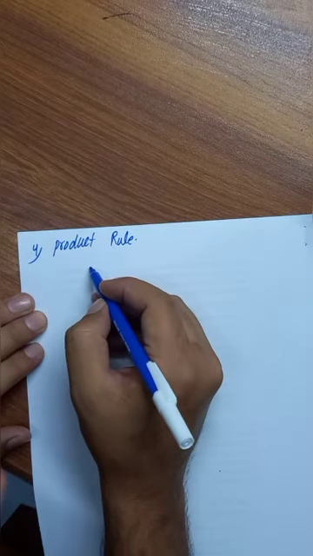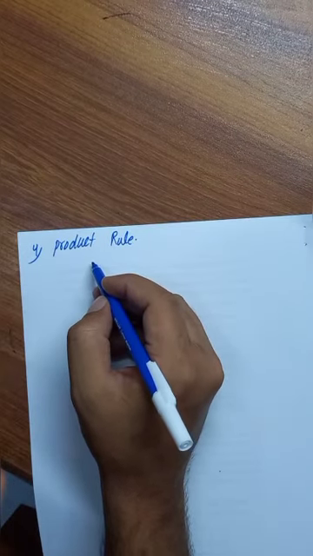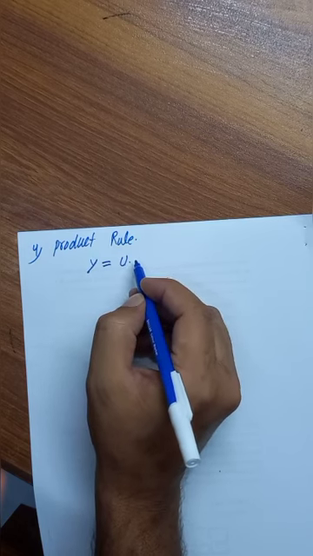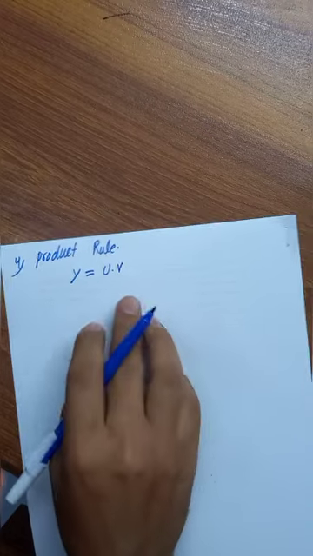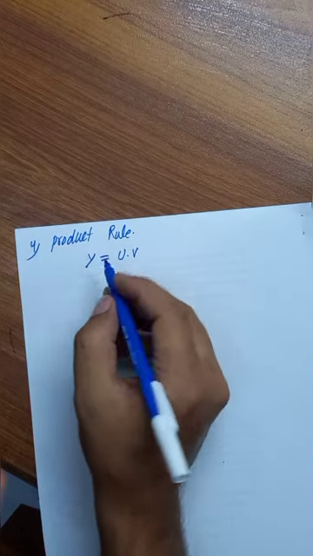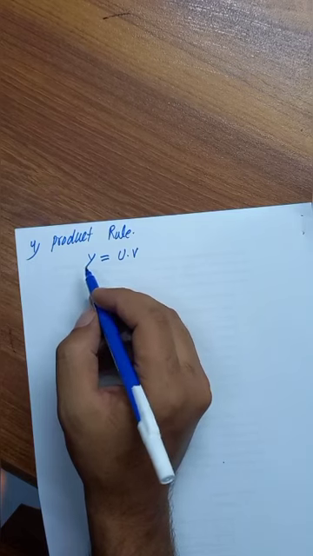Let's say we have y is equal to u dot v. Let's say these are two numbers. Now we are going to take the derivatives.